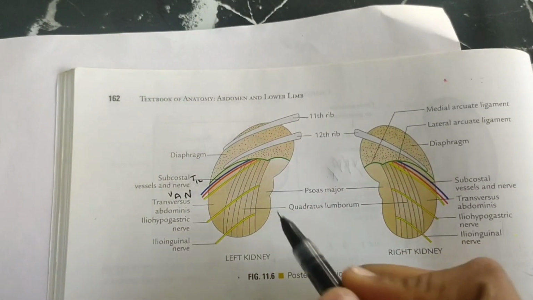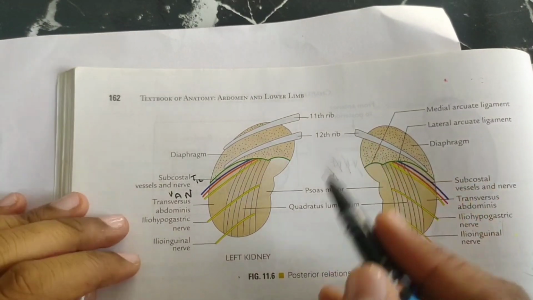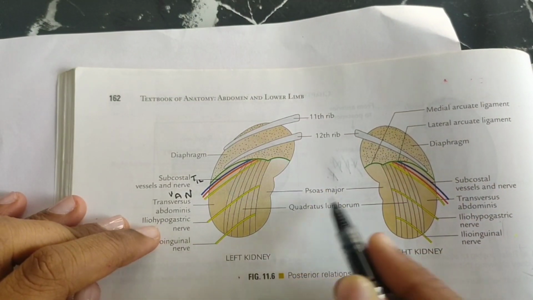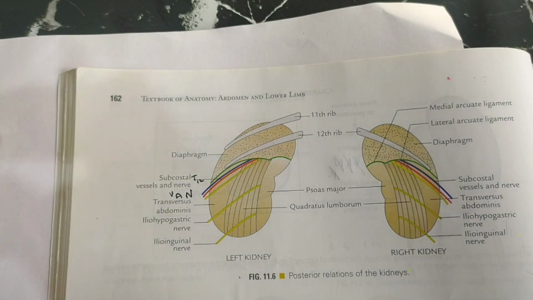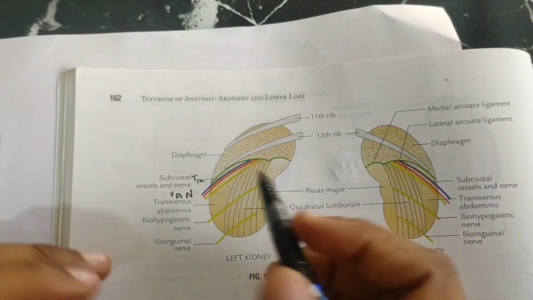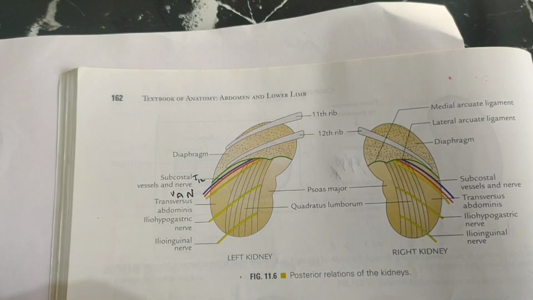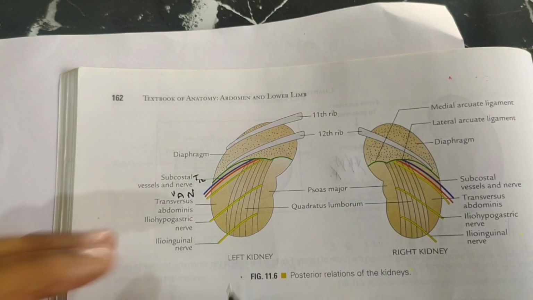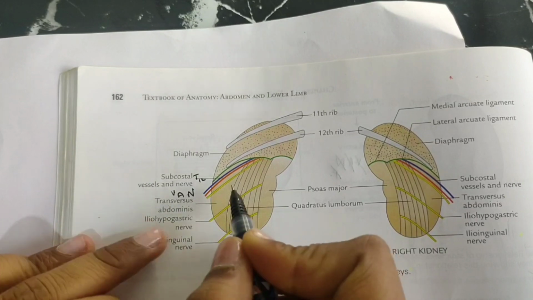This is the lateral arcuate ligament, and four muscles will be related. On the medial side are psoas major and quadratus lumborum. Quadratus lumborum is the straight, erect muscle, and this is the transverse abdominis, one of the muscles of the abdomen, along with external oblique and internal oblique. Inside that there will be the transverse abdominis, which is related to the kidney.